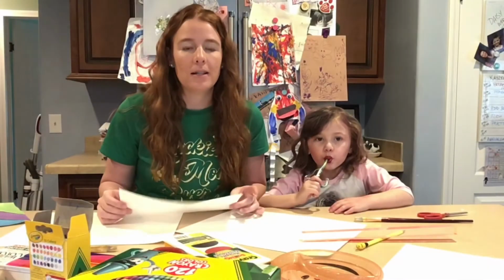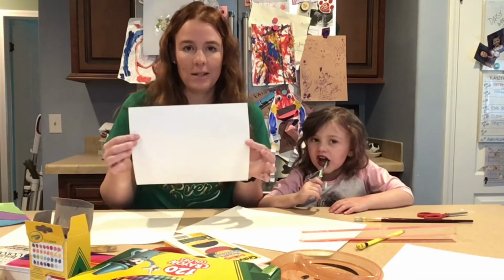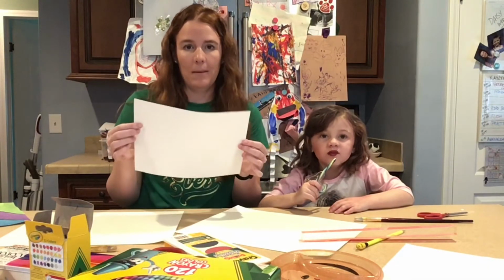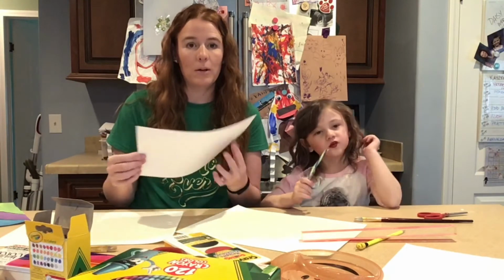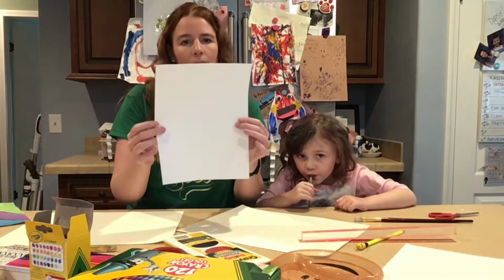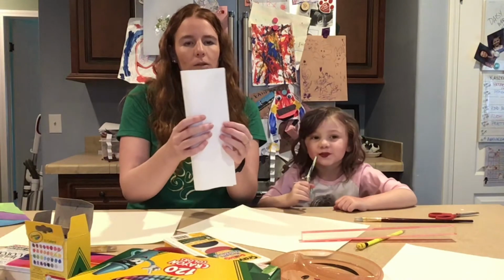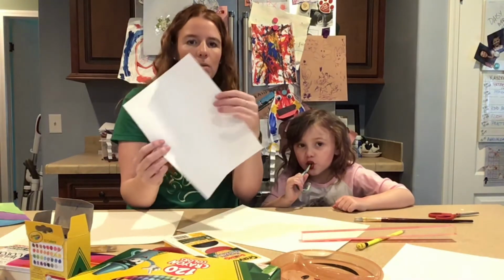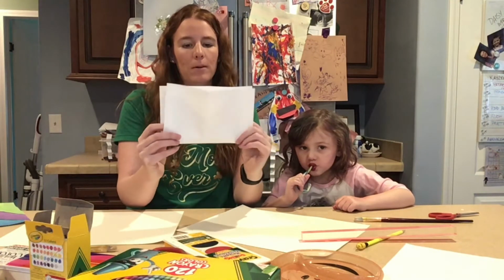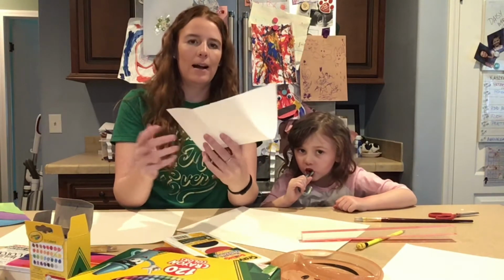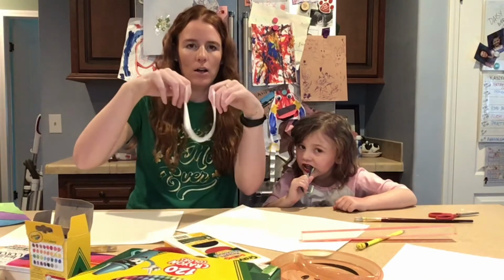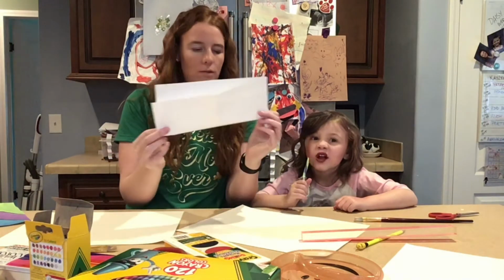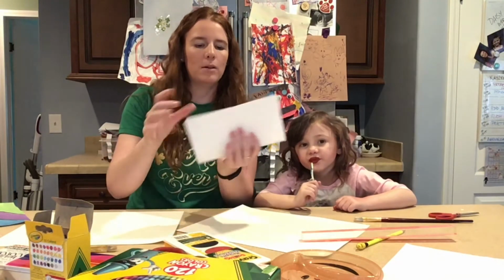First thing we're going to need to do, we're going to need to take our extra piece of paper, whether it's copy paper or construction paper, and fold it in half. If you would like a longer, taller heart, you can fold the paper landscape, which is longer. If you would like a shorter, more plump heart, you can fold your paper portrait style. I like to call them taco and burrito style. So I'm going to fold my paper taco style.